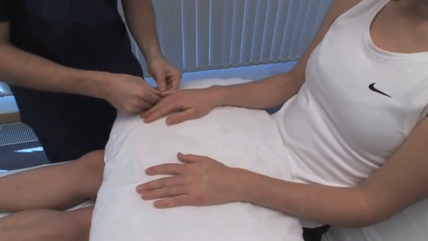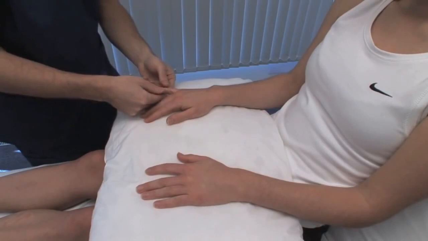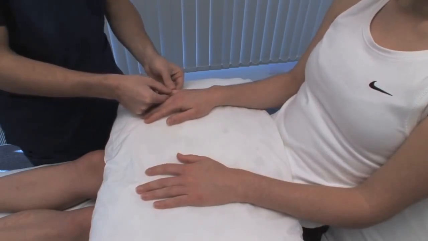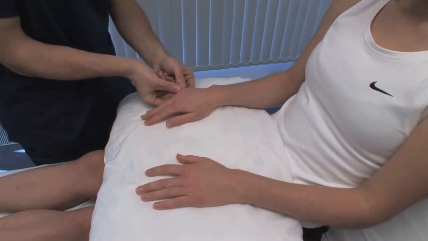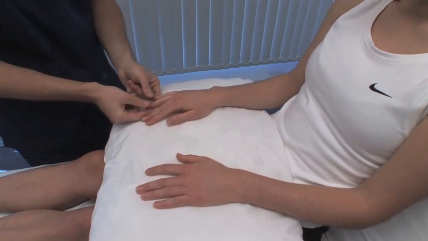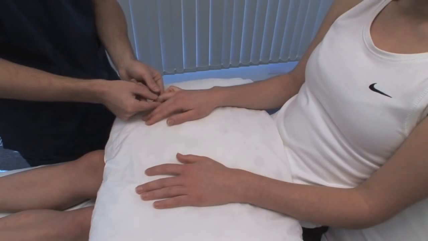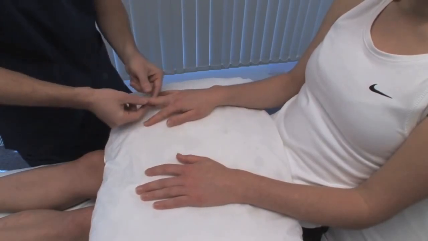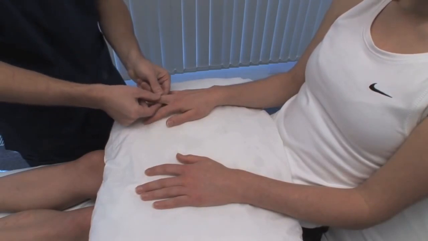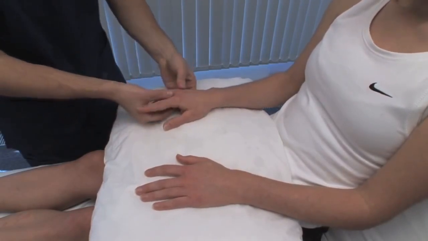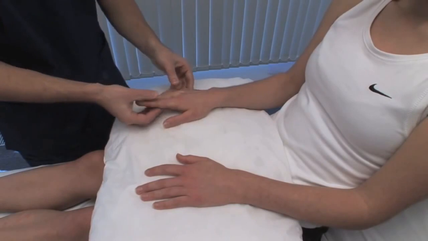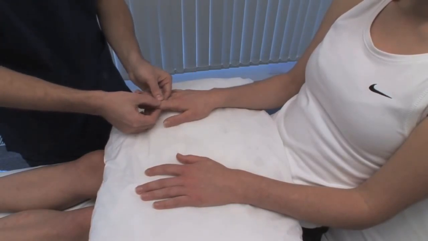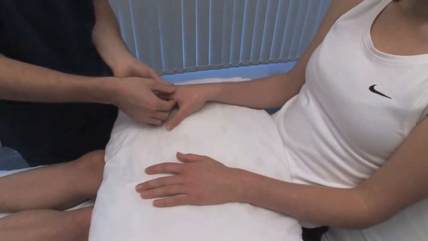Just going to feel along your fingers. Let me know if it's sore. Palpate along each finger for swelling or tenderness. Hard swellings are normally bony outgrowths called osteophytes, characteristic of osteoarthritis. They're called Heberden's or Bouchard's nodes when they occur at the distal interphalangeal and proximal interphalangeal joints respectively. Hard swellings may also be due to mucous cysts or rarely tumours.